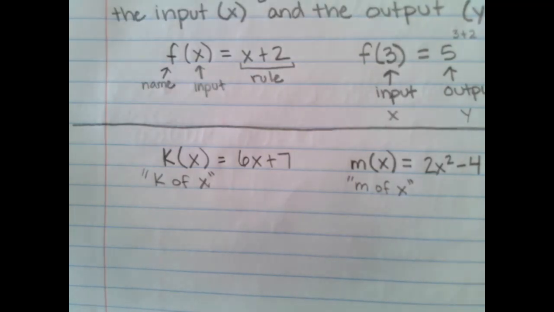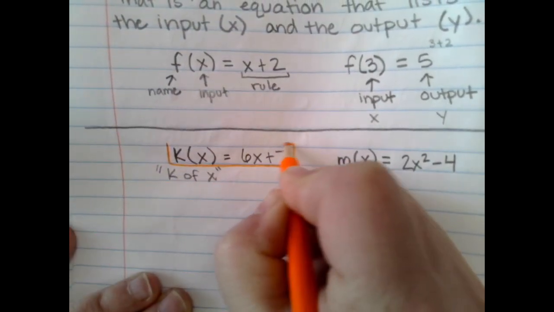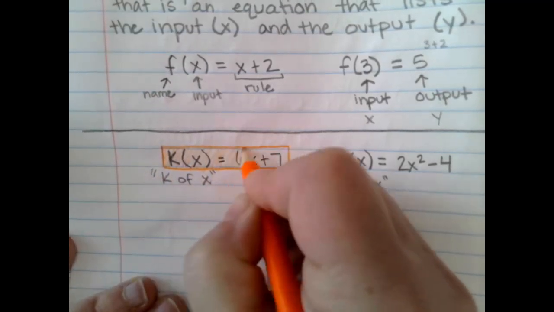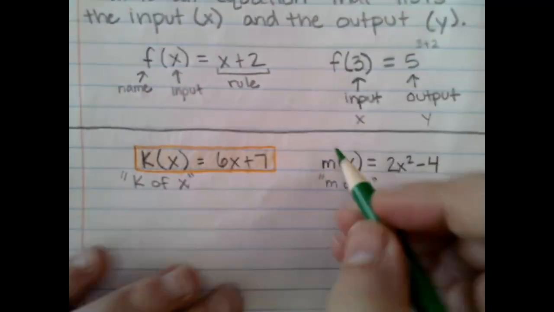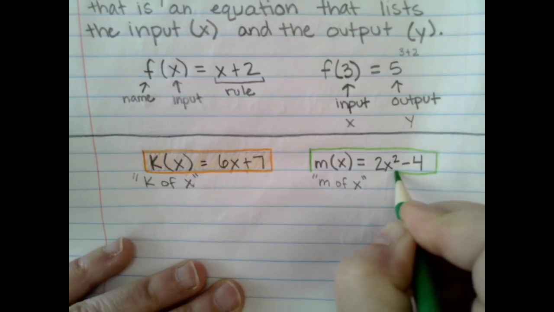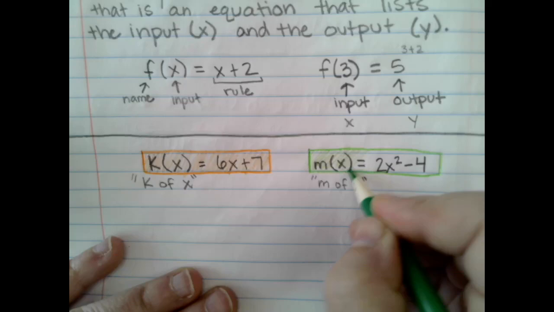This is where I'm going to use my two color pencils. I'm using green and orange today. If you'd like to use green and orange, you can, or you can use two other colors. I'm going to use orange for this k. And I'm going to use green for the m. Because as we work today, we do have two separate functions. We have a k function and an m function.